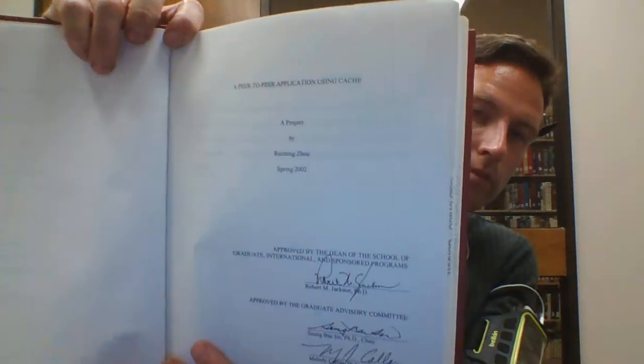Thank you, Ruiming Zhou, Spring 2002. Once again, our professors' signing. It is approved by the Dean of the School of Graduate, International and Sponsored Programs. Signature here, Robert M. Jackson, PhD, approved by Graduate Advisor Committee, Sung Bam Im, PhD Chair, and Melody Collin, PhD. And so can you. Today's date is September 10th, 2015.